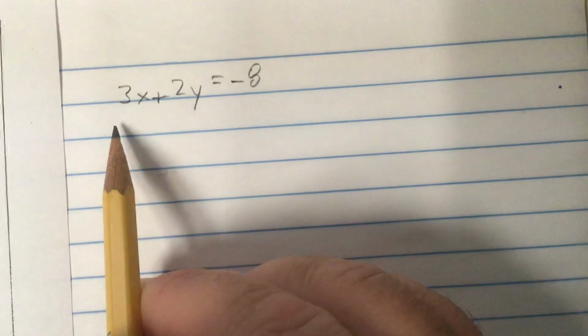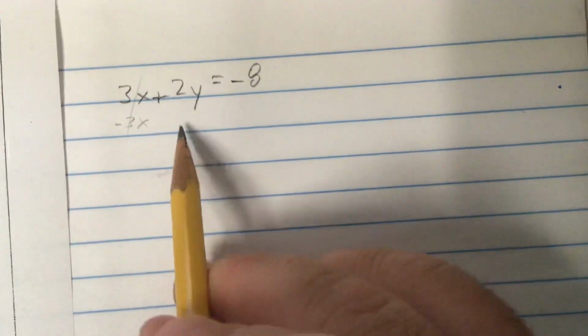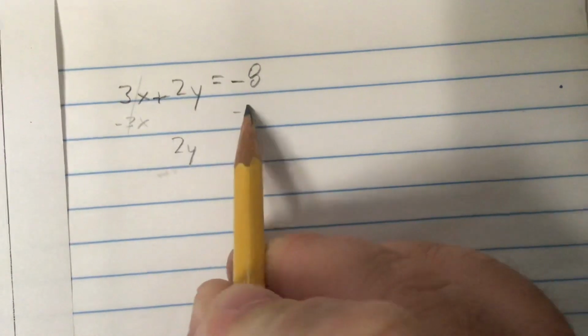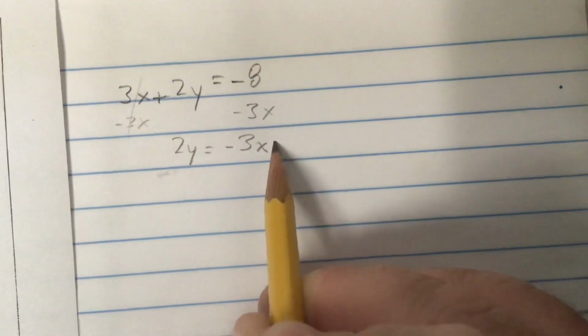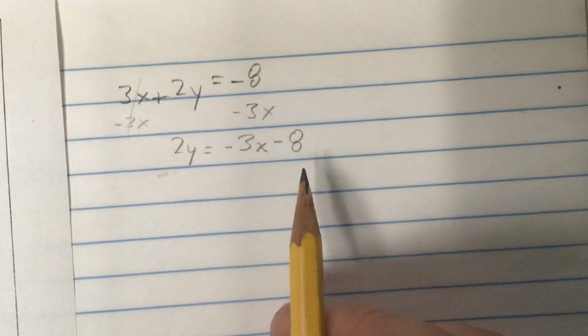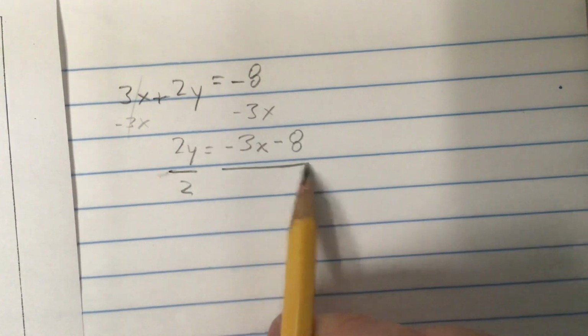So what I'll do is first subtract 3x from both sides. That's going to give me 2y equals negative 3x minus 8. Once I'm here, I'm going to divide both sides by 2.